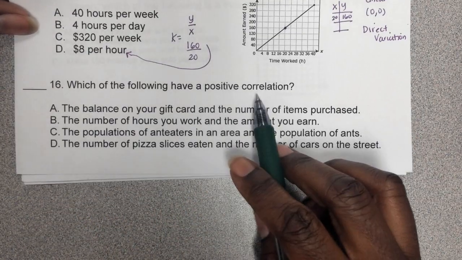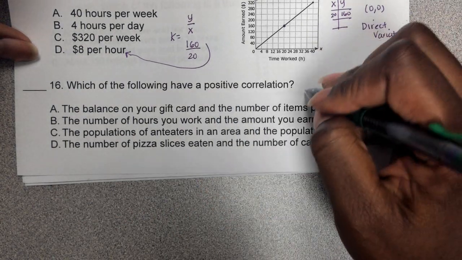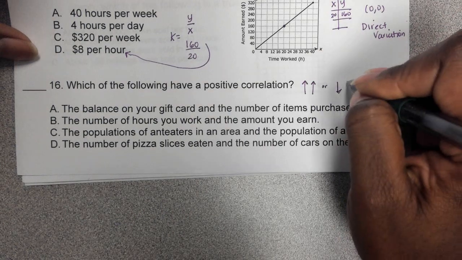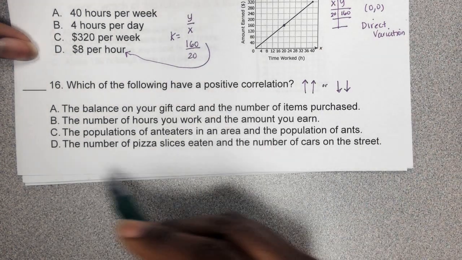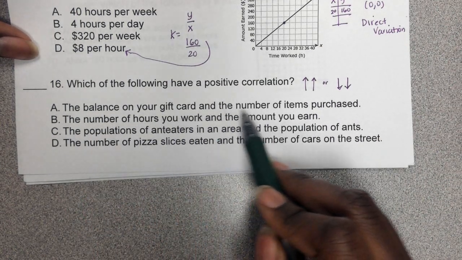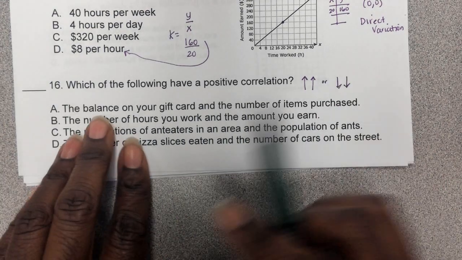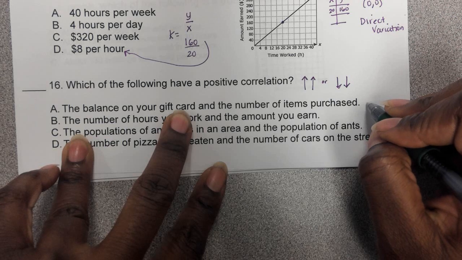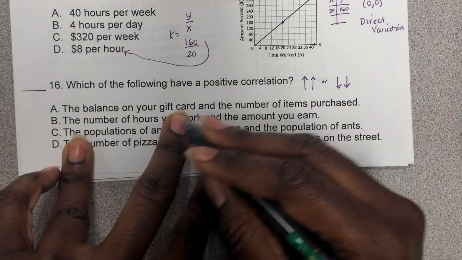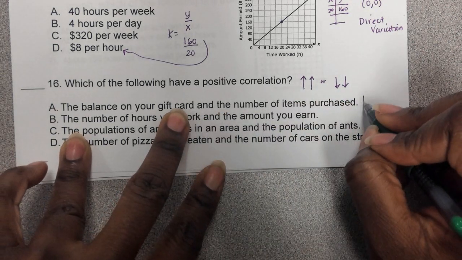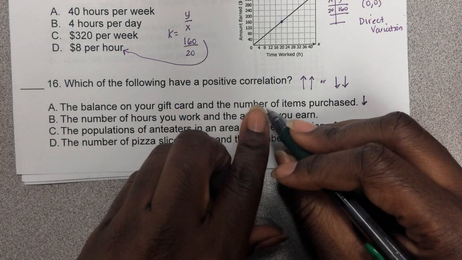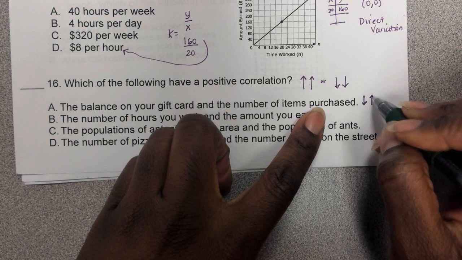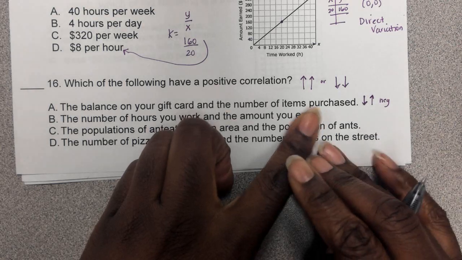Which of the following has a positive correlation? Remember, positive correlation means as one variable increases, the other increases, or as one variable decreases, the other also decreases. The balance on your gift card and the number of items purchased. So let's say the balance on your gift card is, well, what happens to a balance on a gift card? It usually gets lowered because your number of purchases that are being made is increasing. So that's actually a negative correlation.